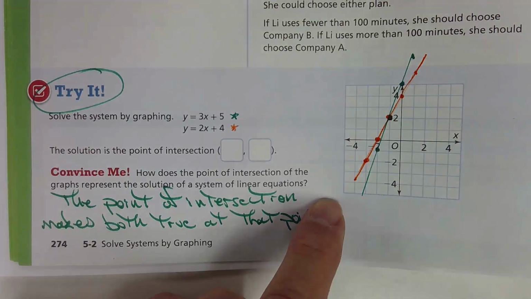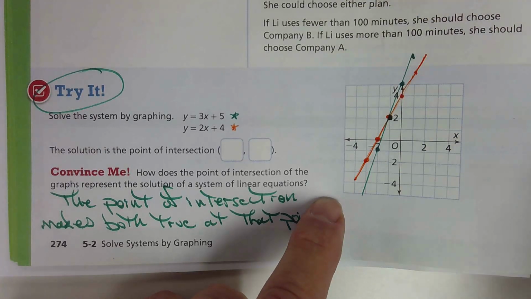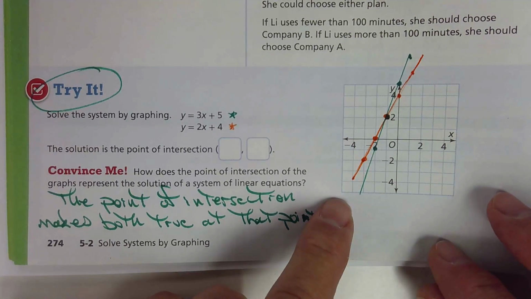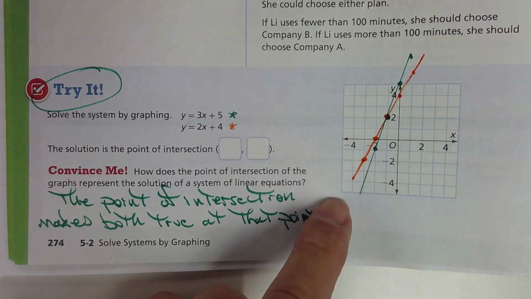Well, then sit somewhere where you can see it. Okay, Mr. Atwood, what's that point? 2 and -1. No.